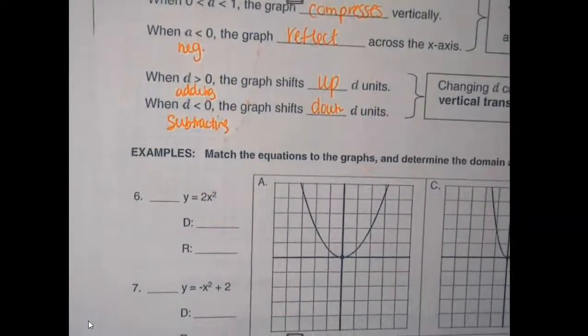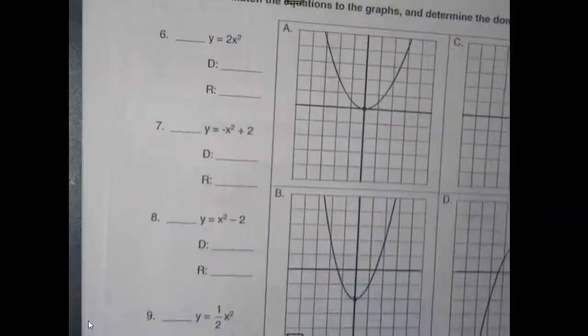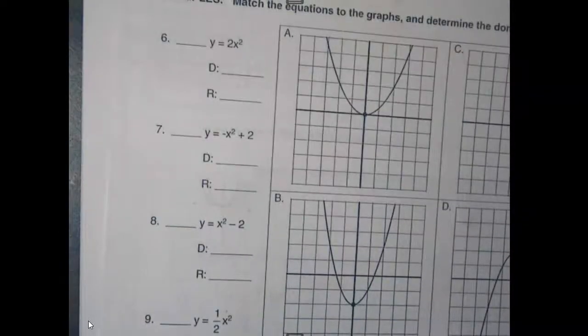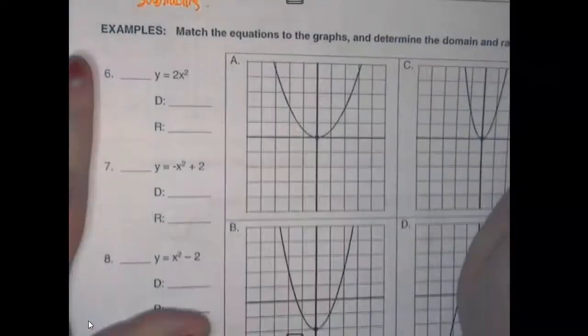Okay, so it's a vertical translation. So we have 4 graphs here. We're going to try to match them up. So I started, first of all, some people look at the graphs and then they pick the equation.